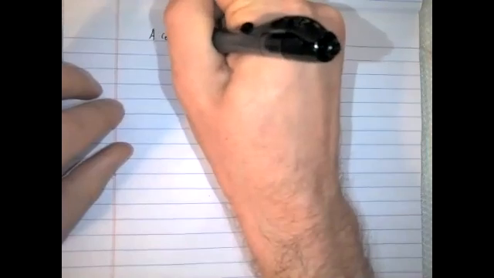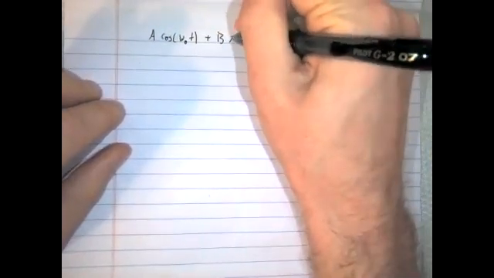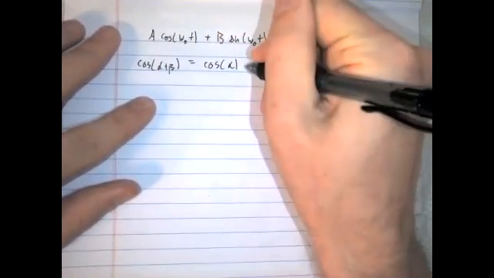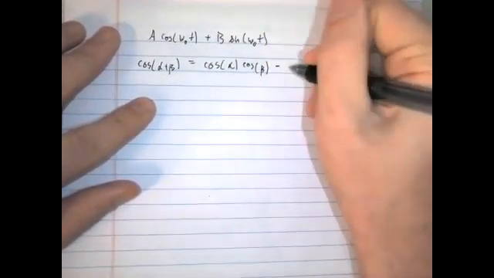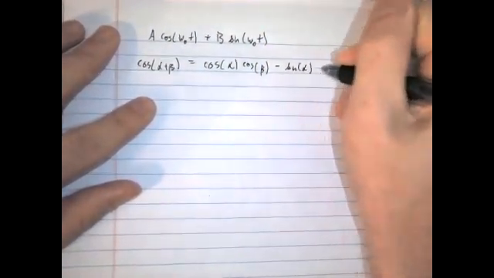So I'll write this side by side. What I've got is A cosine of omega naught t, plus B sine of omega naught t. And then separately, I've also got this equation. Cosine of alpha plus beta is equal to cosine of alpha, cosine of beta, minus sine of alpha, sine of beta.